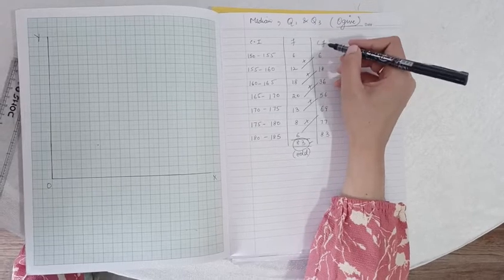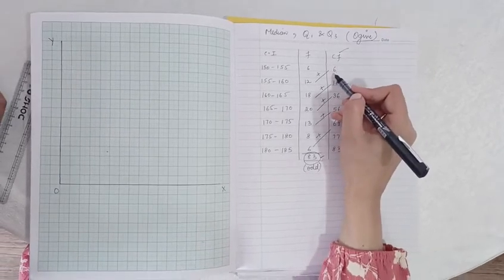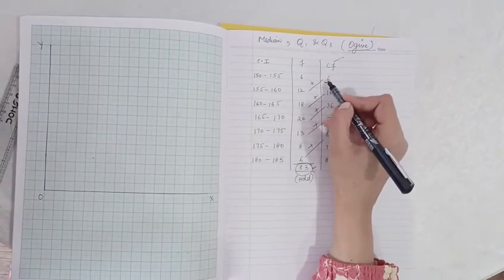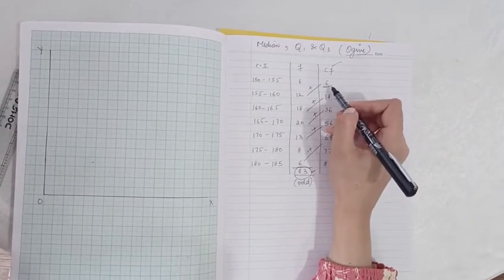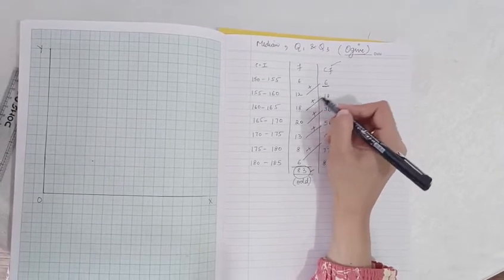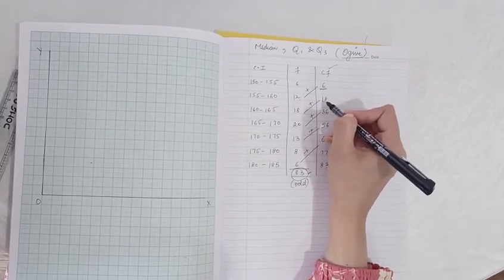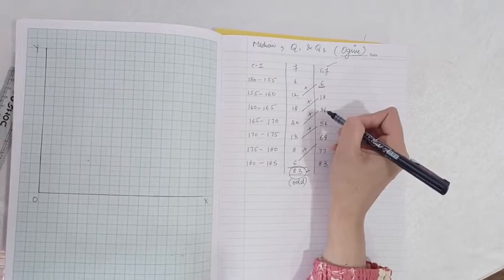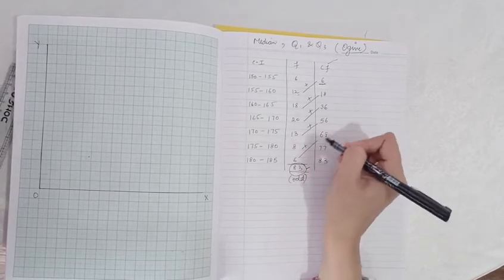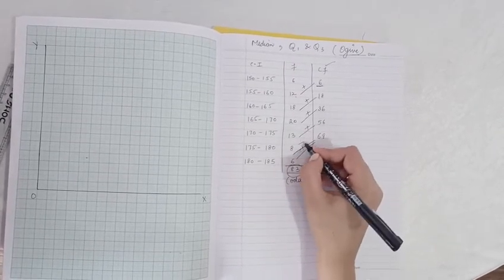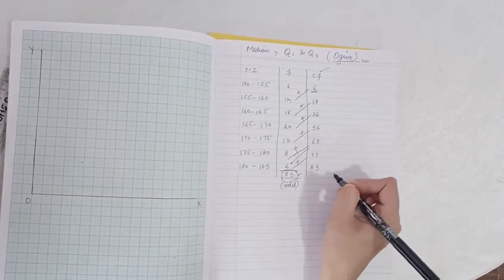So let's start. The first thing we have to do is find the cumulative frequency. We will calculate it in this way. The first cumulative frequency is the same as the frequency, so it is 6 here. Next, we keep on adding in a slant way: 6 plus 12 is 18, then 18 plus 18 is 36, then 36 plus 20 is 56, and 56 plus 13 is 69. Then 69 plus 8 is 77 and 77 plus 6 is 83.